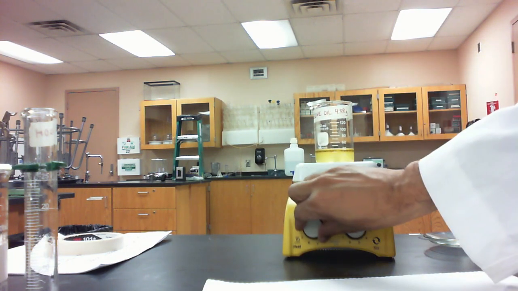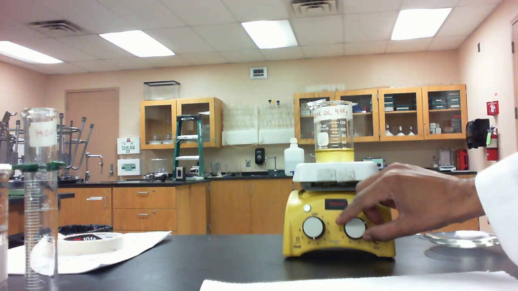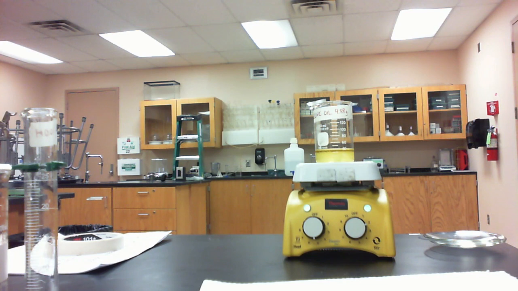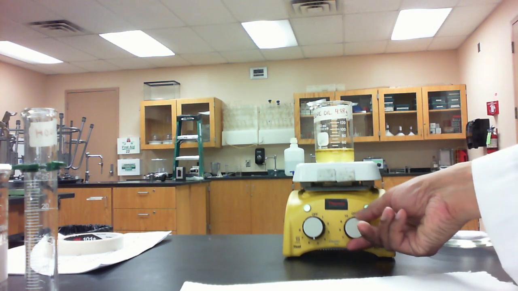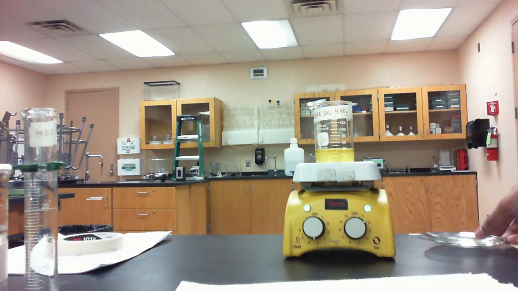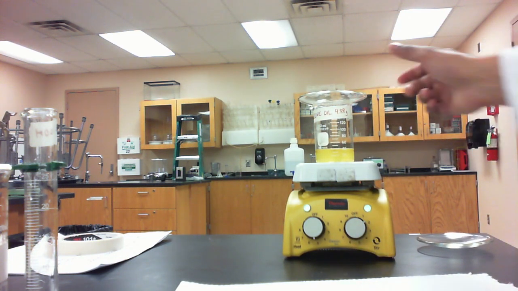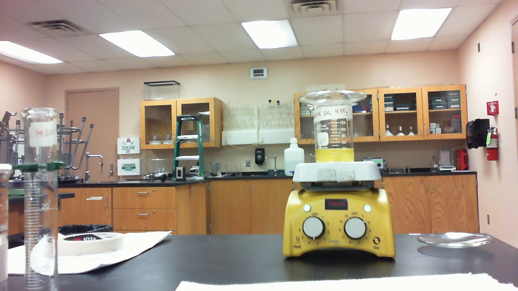I'm going to turn the heat up, and then I'm also going to turn the stirrer on to get everything evenly mixed. I'm going to cover this with a watch glass and let that heat for about 30 minutes or so until I see that the layers no longer separate, and that's going to tell me that the saponification process is complete.